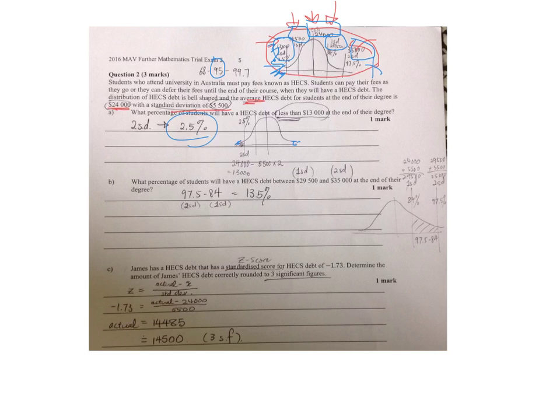Part B, what percentage of students will have a hex stat between 29,500 and 35,000? I'm switching to this graph. 29,500 is one standard deviation, 35,000 is two standard deviations. So we are looking for this little area here, the percentage of students. This is 97.5%, this is 84%.